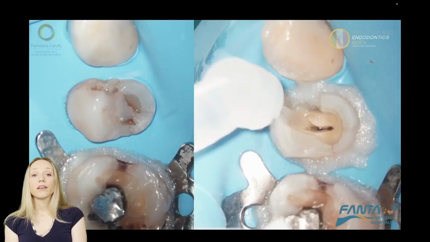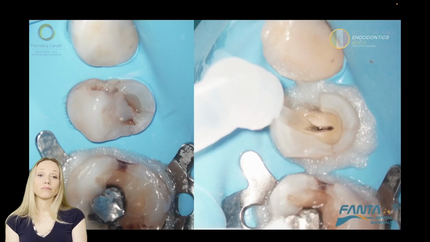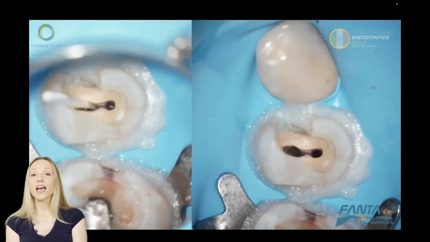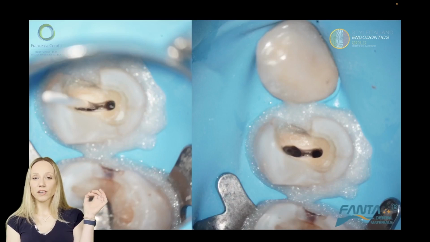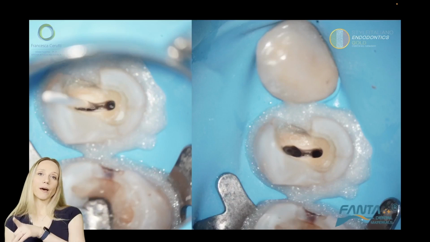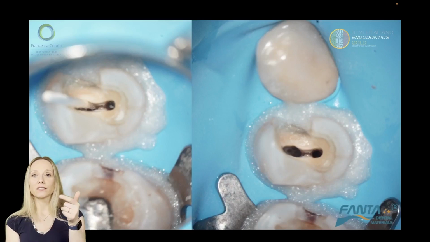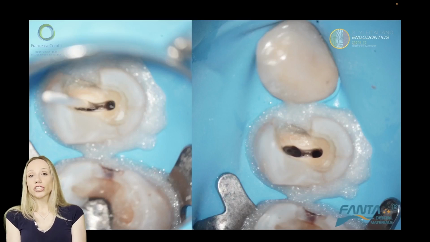So here is a premolar. Probably first premolar according to the shape of the crown. There is 1 premolar missing, the lady doesn't really remember, so I do the access cavity, I try to clean it, and as you can see, when I use my paper point, what do you see? From the palatal canal, you see the tip of my paper point, so there is a confluence that I spotted while I was doing the shaping.